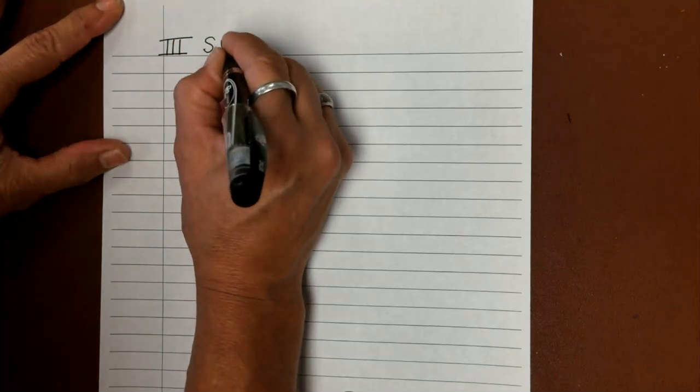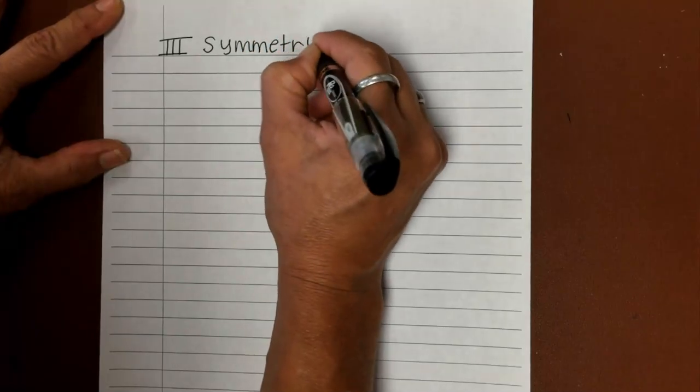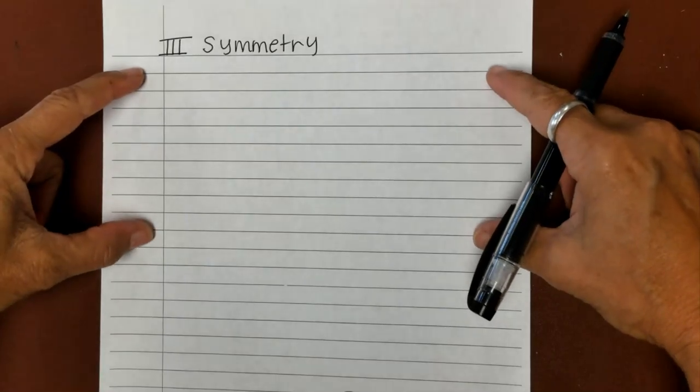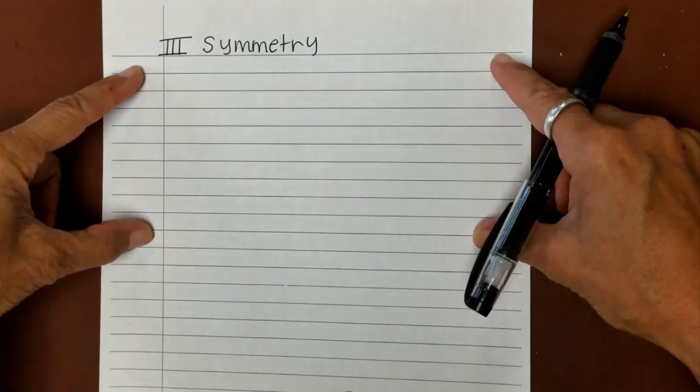Point 2. I'm going to call this part 3. I'm going to call it symmetry because that's what it is. All right, so here's how I'm going to format this last part. You're going to need at least this much. If you don't have this much left on your paper, I might go to the next page.